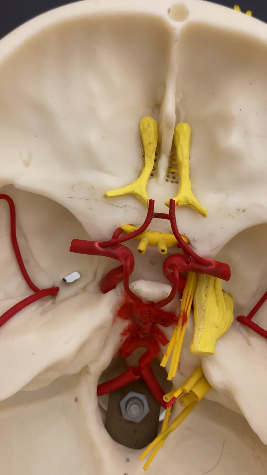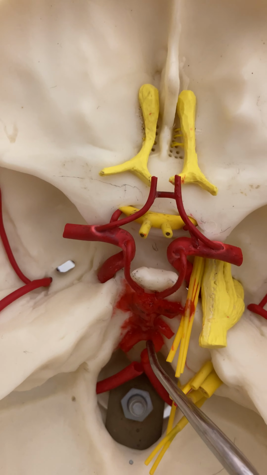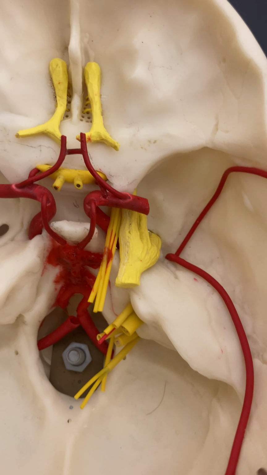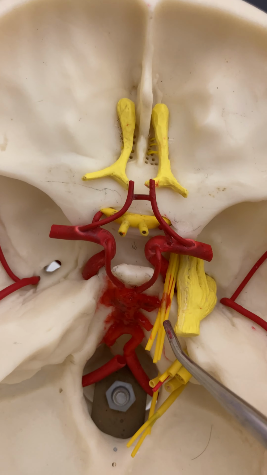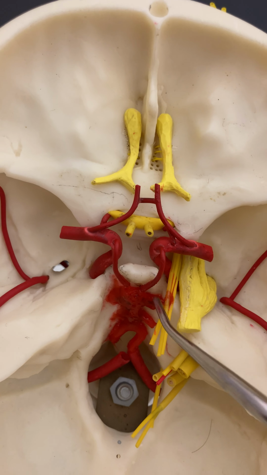Let's follow them again one more time. Vertebrals come up through the foramen magnum and join to become the basilar. The basilar sends a branch off called the posterior cerebral. The basilar sends a branch off here called the posterior communicating.